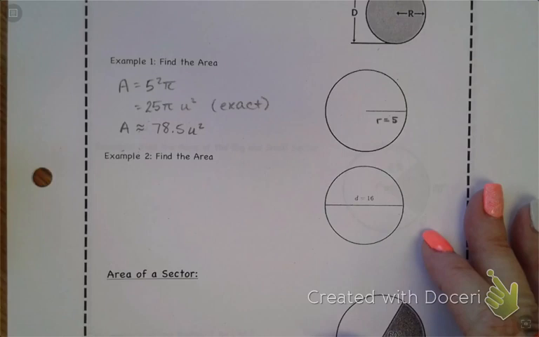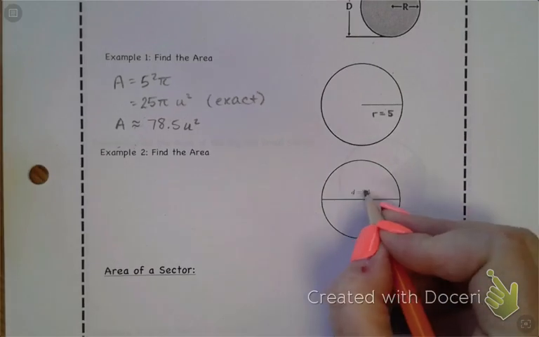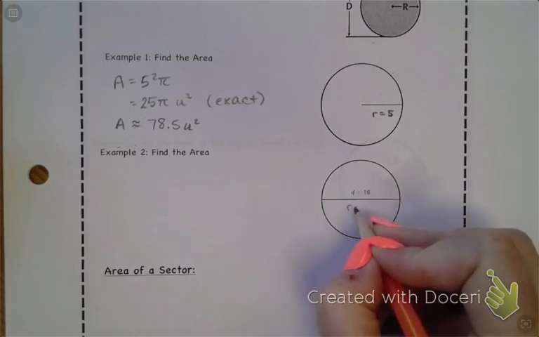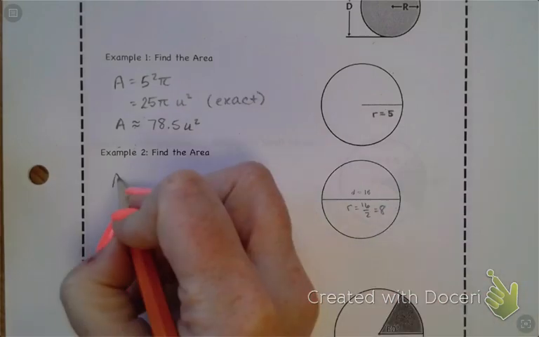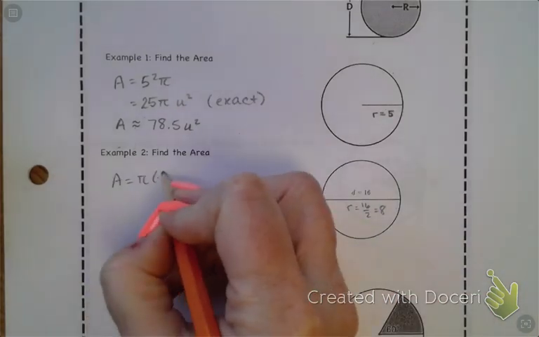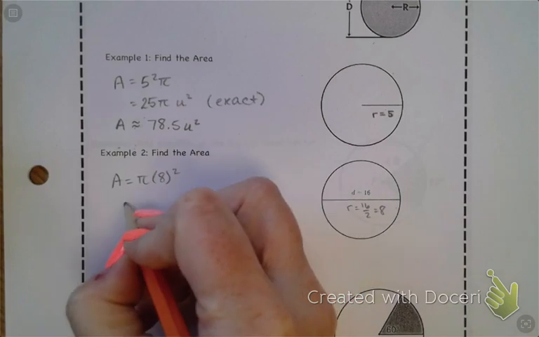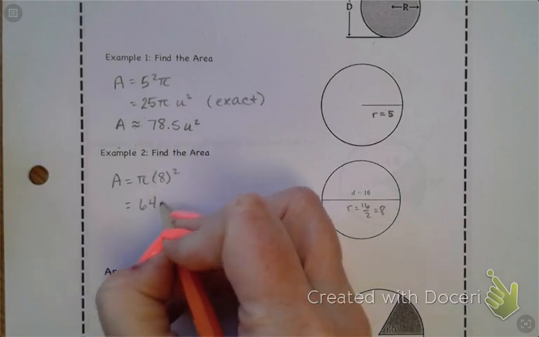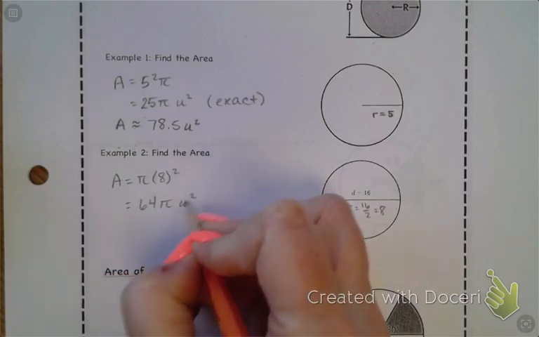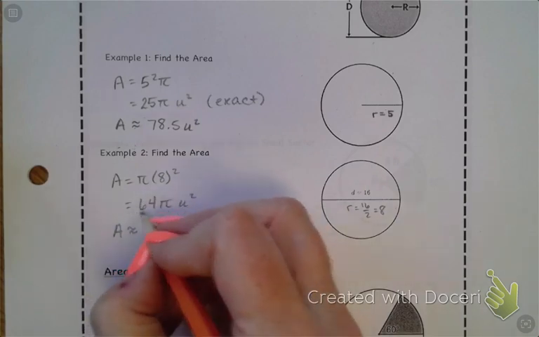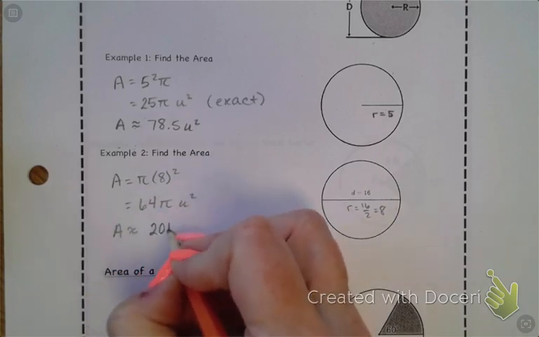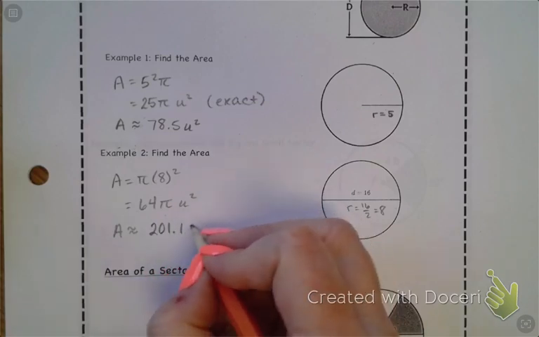So here's one for you to try on your own, so pause. So diameter is 16, so my radius is 16 divided by 2, which is 8. So area equals pi times 8 squared. So area is 64 pi units squared, or approximately 201.1 units squared.